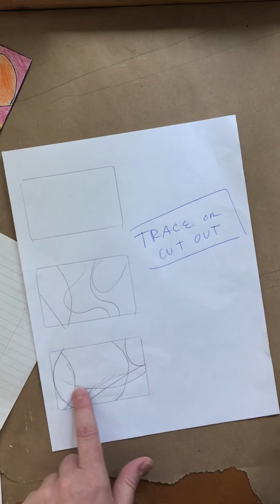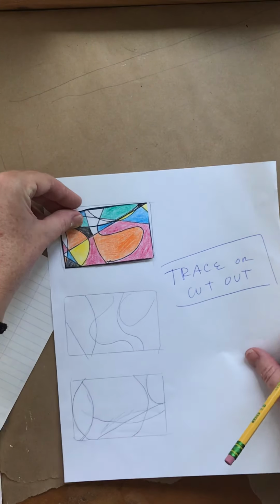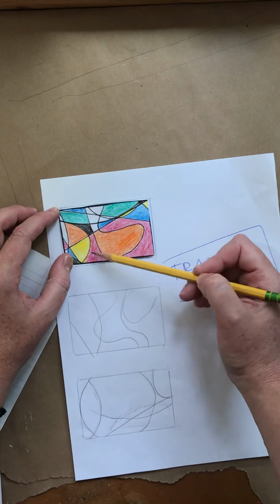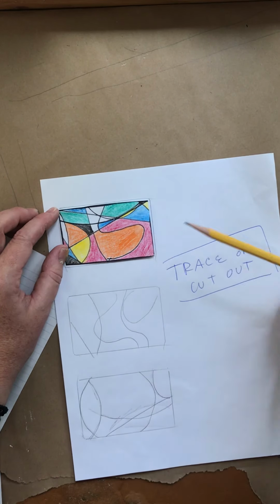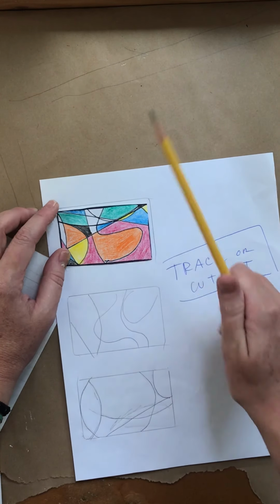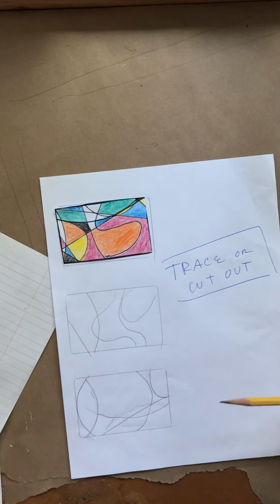Notice I'm using my rule of 2/3, right? Nothing is really in the center. I'm sort of off balance here. I got shapes bleeding off the edge. I have filled the frame. I've got a variety of shapes, right? I have organic and I have geometric. I have a variety of color. Obviously, you can change the color later. But all of those compositional rules that we just talked about, that's what you want to look for when deciding on the composition you're going to redraw. Okay? So let's get started.